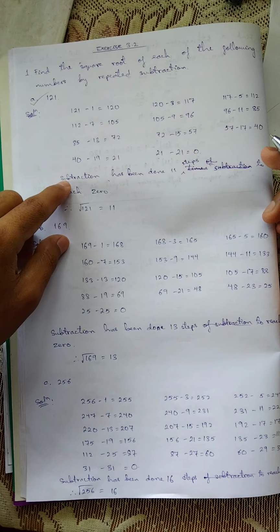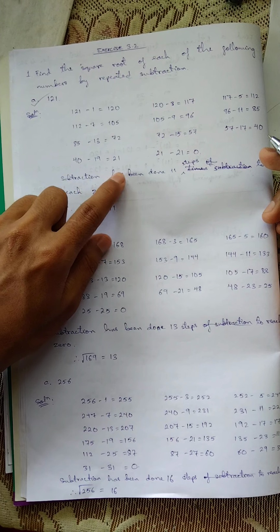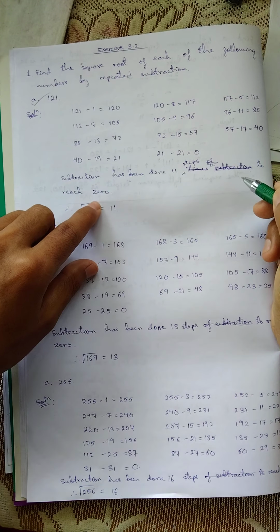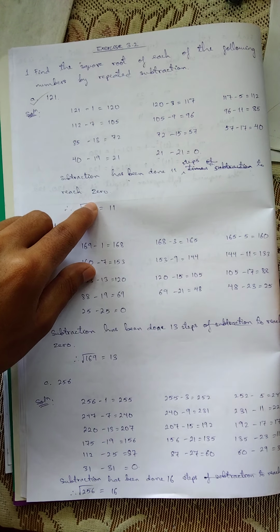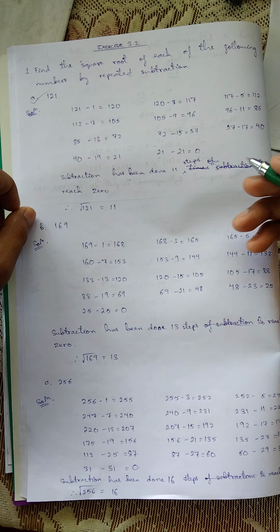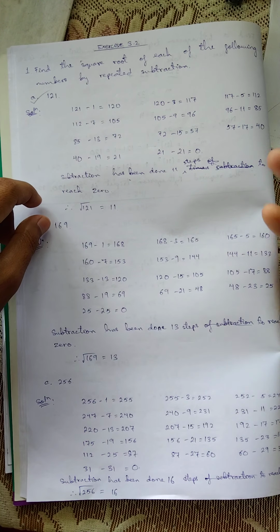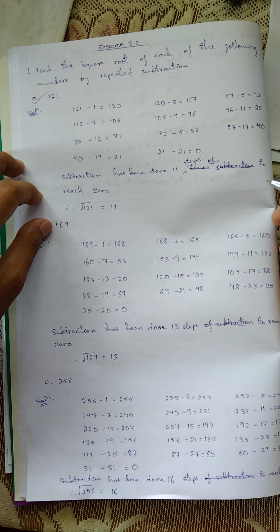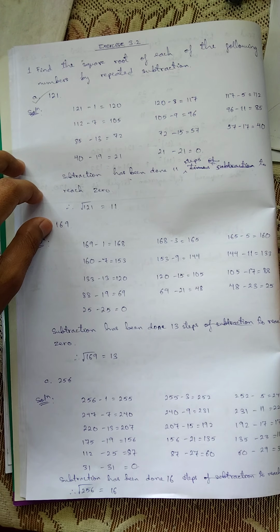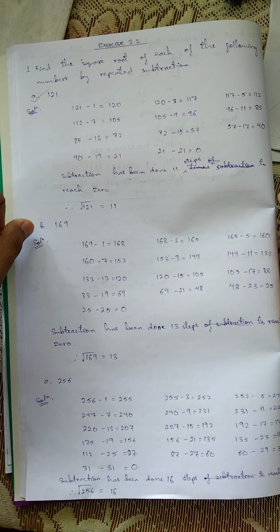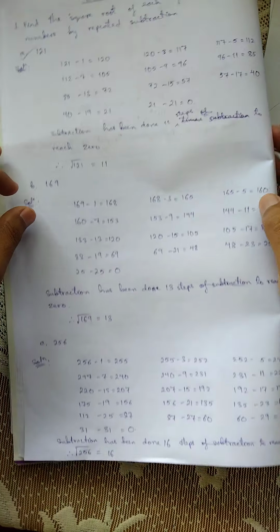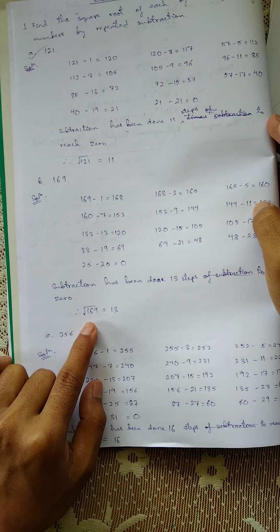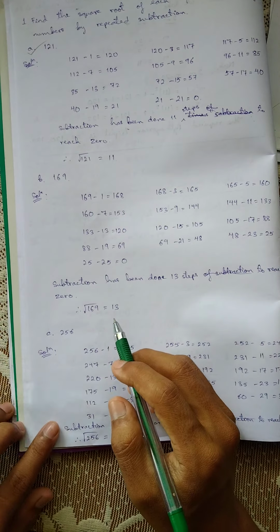Before this, you must write this in words: subtraction has been done 11 steps to reach 0. So we must count the steps only, till we obtain 0. The same thing applies to question B and question C. Like the square root of 169 is 13.